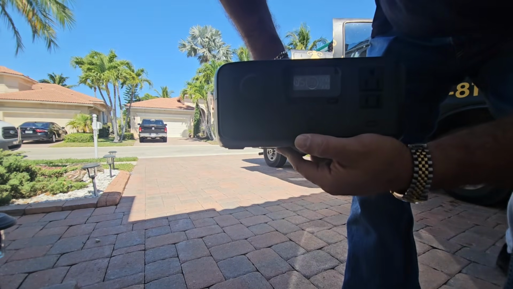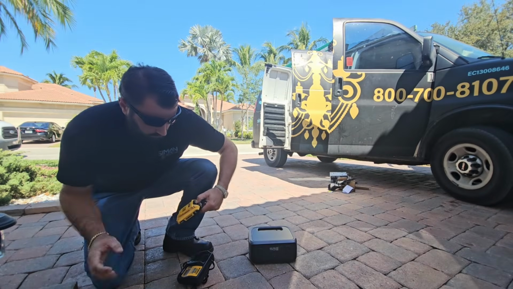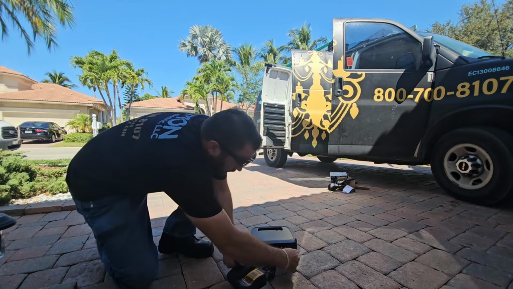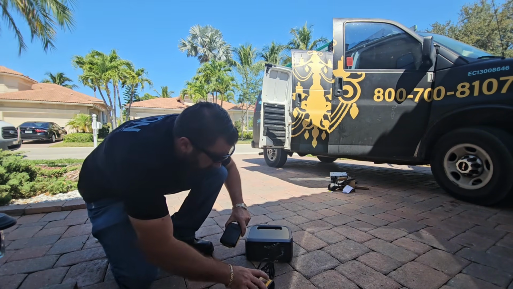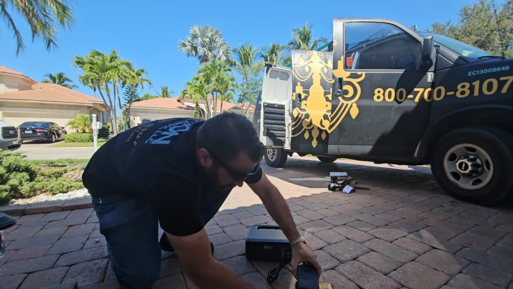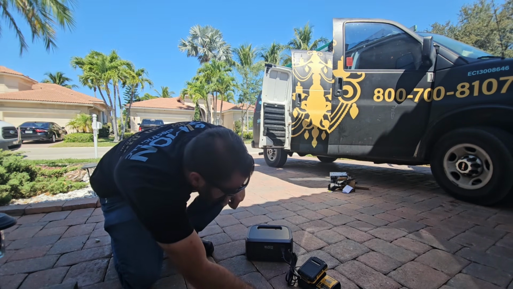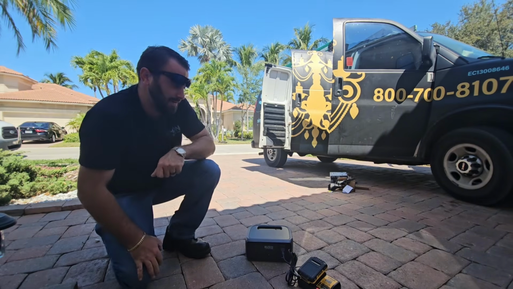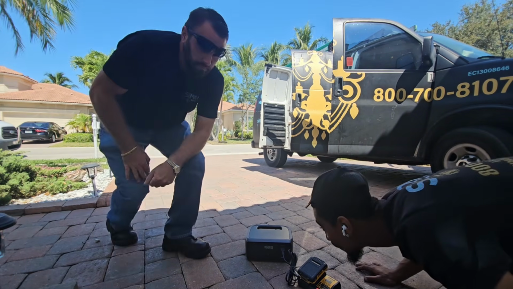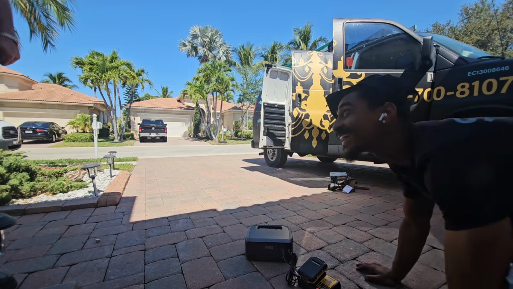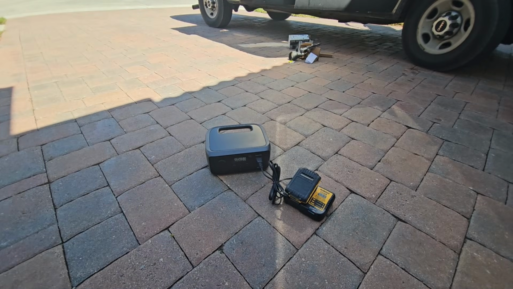Since we had to charge up some batteries, I figured I'd give this new EcoFlow River 3 portable power station a try. Give it a try, brand new. Damn. Pretty sick. Yeah. This thing's definitely going to come in handy on some of those jobs where we don't have power yet.